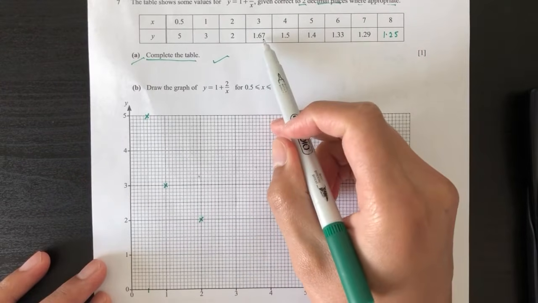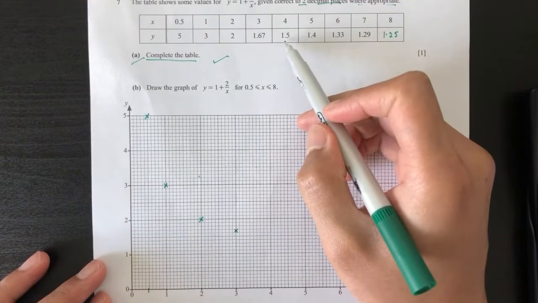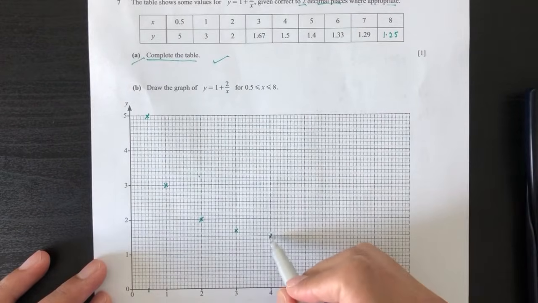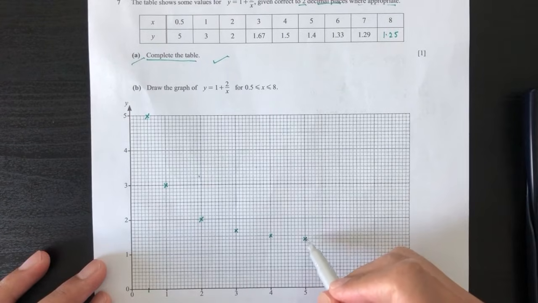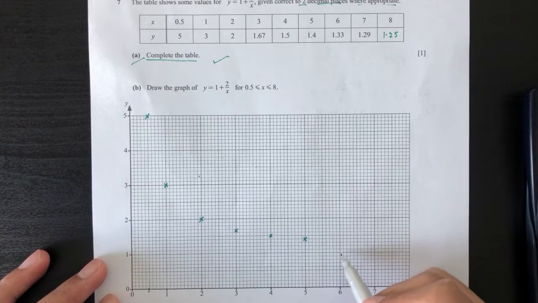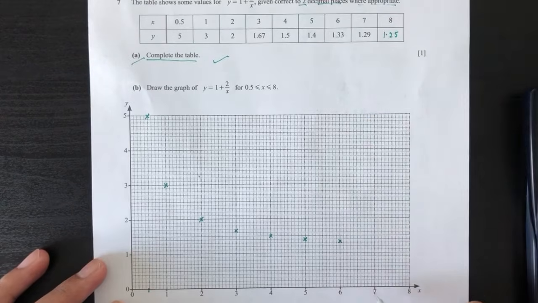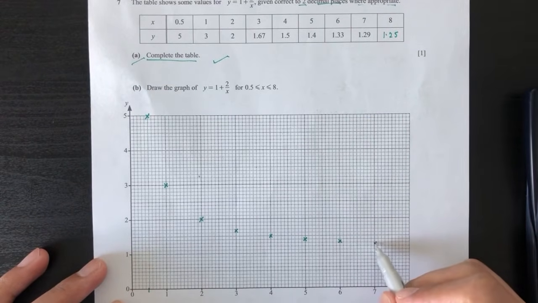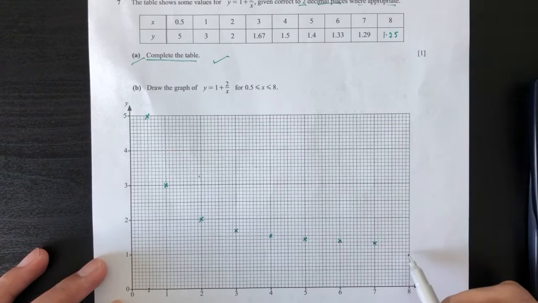Next is 3, 1.67. So 3, 1.67 will be about here. 4 will be 1.5. It's here. 5 is 1.4. Will be here. 6 is 1.33. 7 is 1.29, will be about here. And the last one is 8, 1.25. 8, 1.25 will be right here.